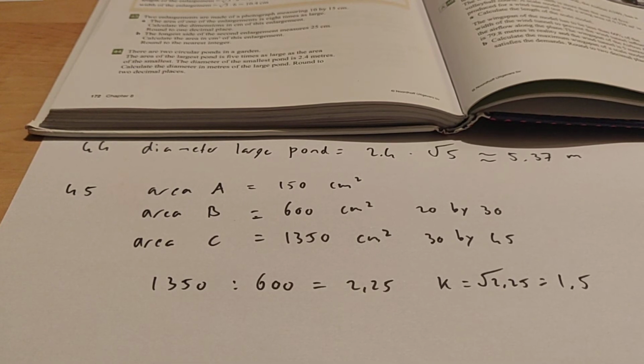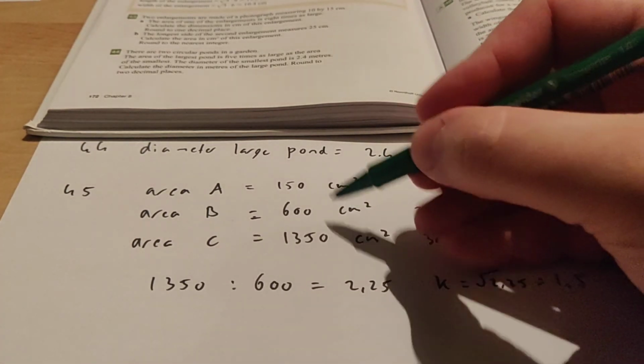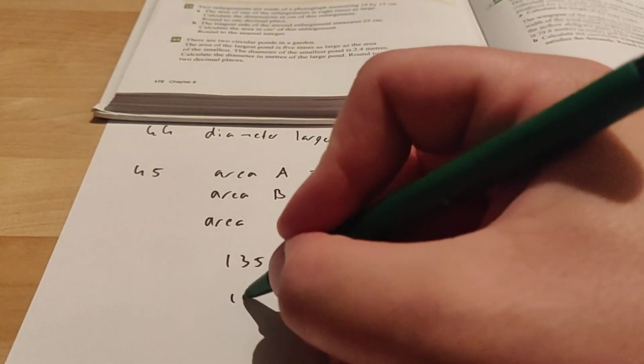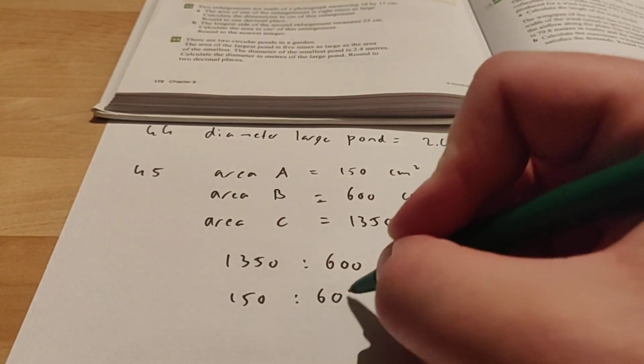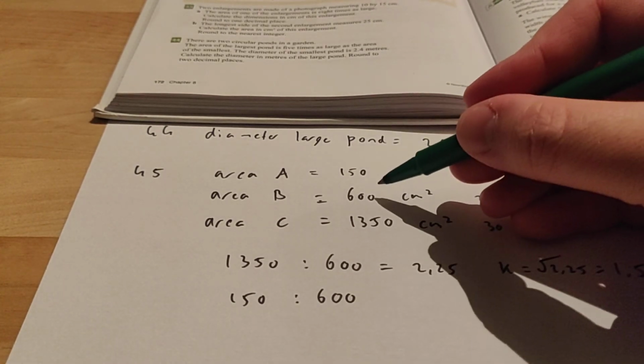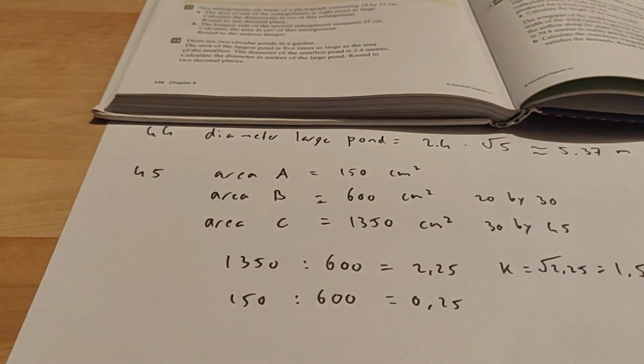Then exercise B says, frame A is an enlargement of frame B. Calculate the dimensions of frame A. So this works the same. First we're going to do a division, but now this division is a bit weird. It's 150 divided by 600, because we go from B to A, so we want to know how many times B fits in A, and that's actually a quarter time.